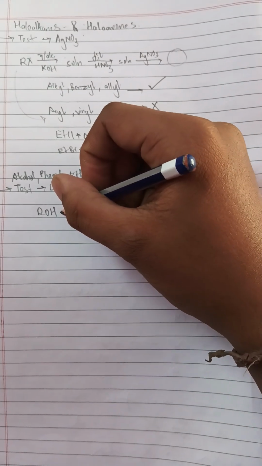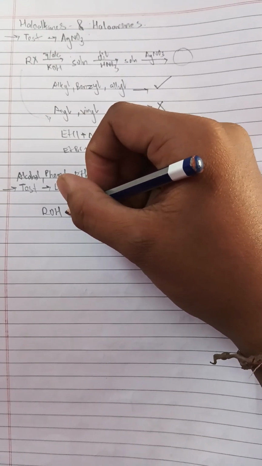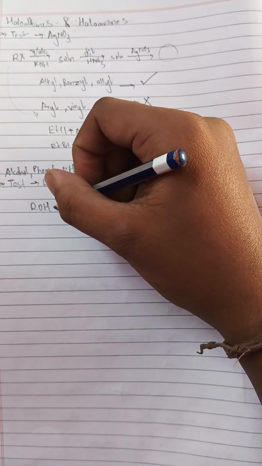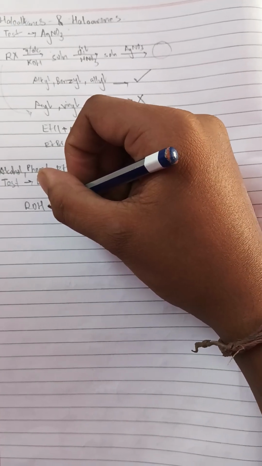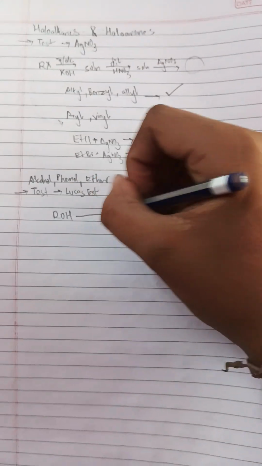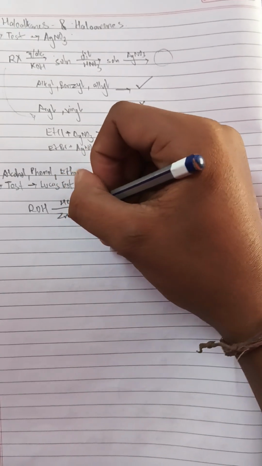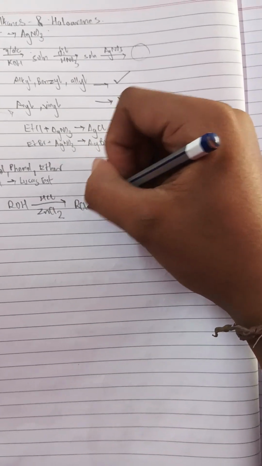The alcohols are soluble in Lucas reagent and form a clear solution. On reaction, alkyl chlorides are formed, which being insoluble result in turbidity in the solution. So the reaction will be ROH with HCl and ZnCl2 giving alkyl chloride plus H2O.